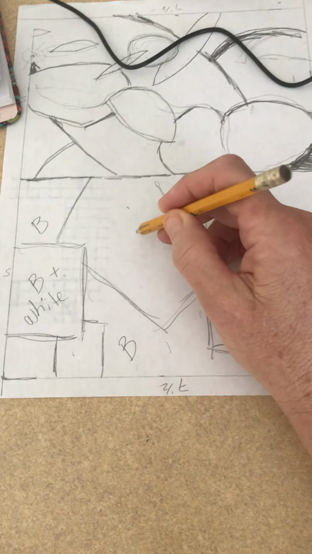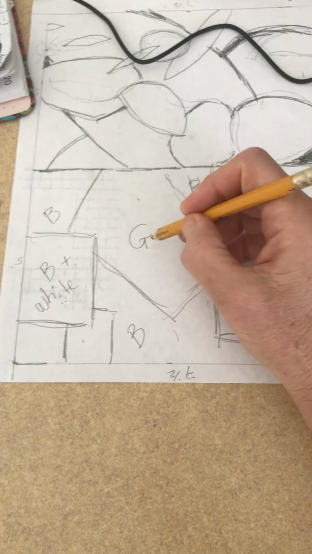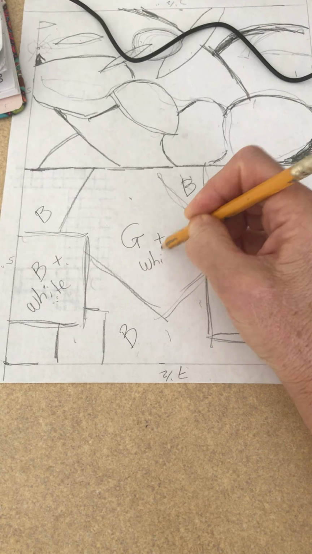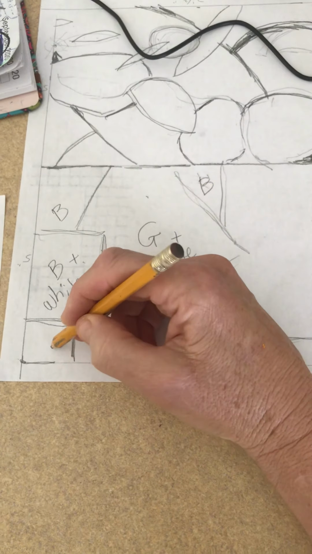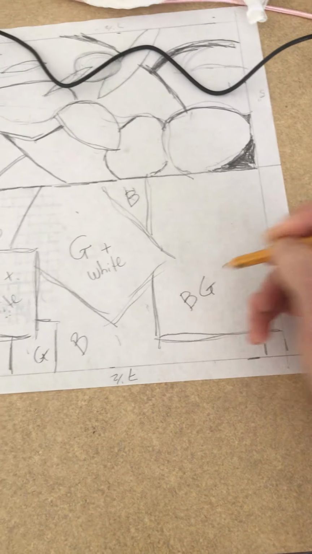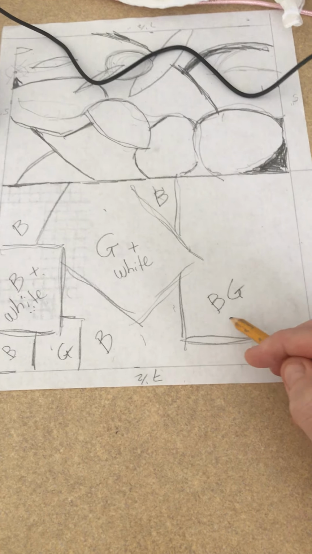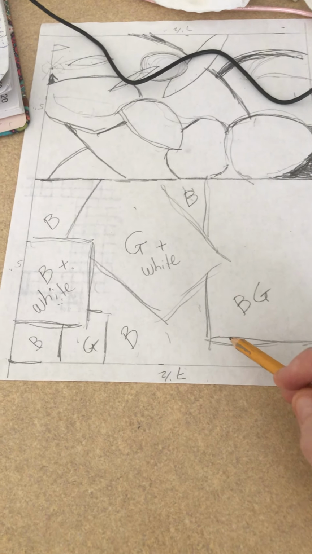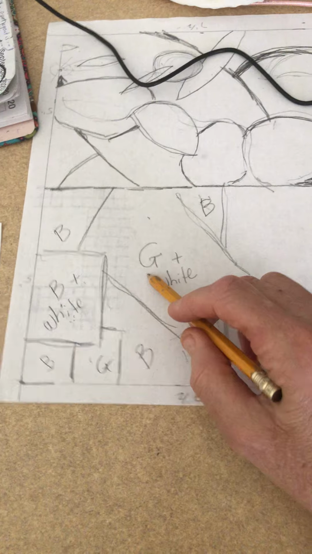Now I got to have green. So maybe like this one, I'll add green plus white to this one. And somewhere else, here's my blue back there. Somewhere else I'll do pure green. Now what do I have left? I need blue-green. Now I have to put blue-green somewhere else. I can't just have this without the blue-green. Let's see, blue, blue, green, blue, green.